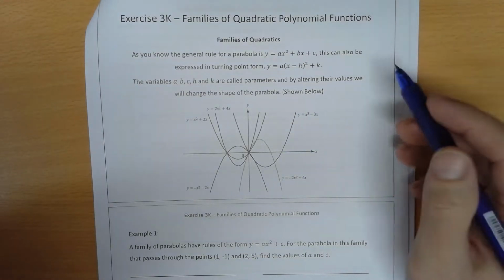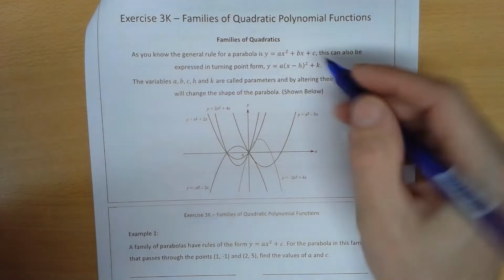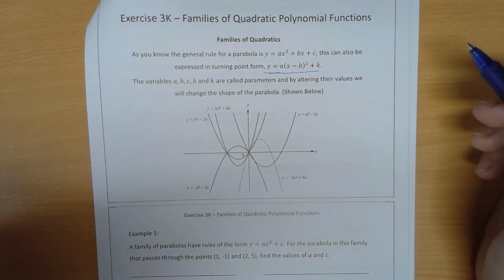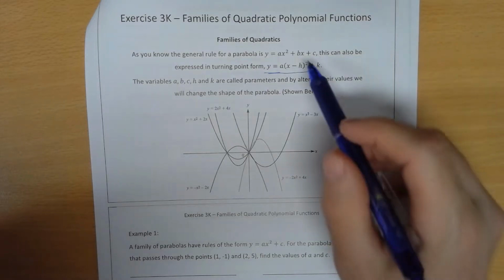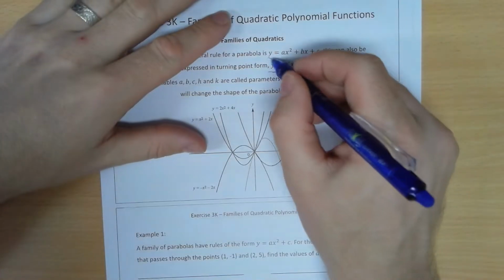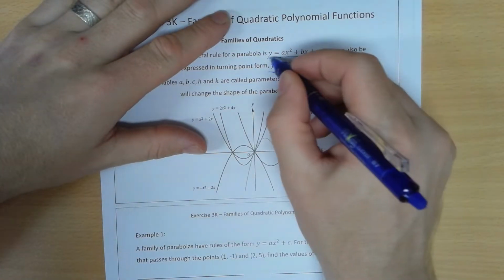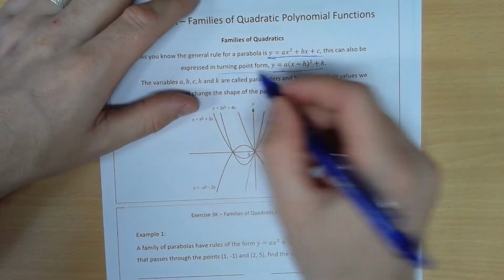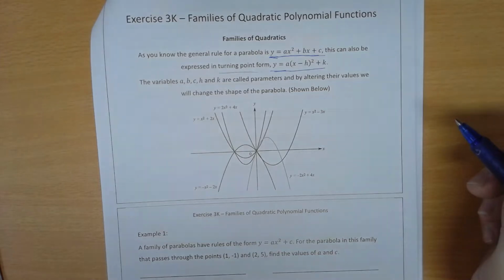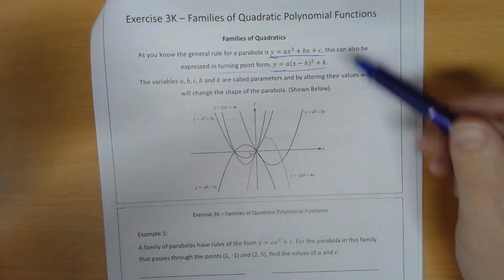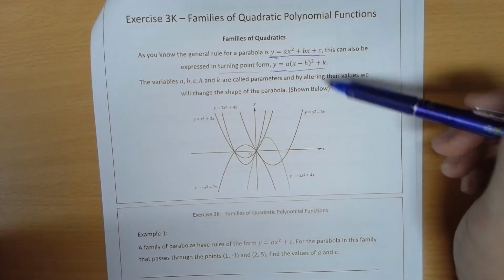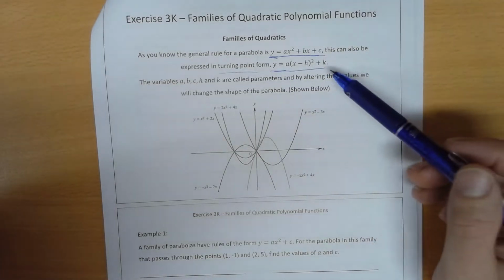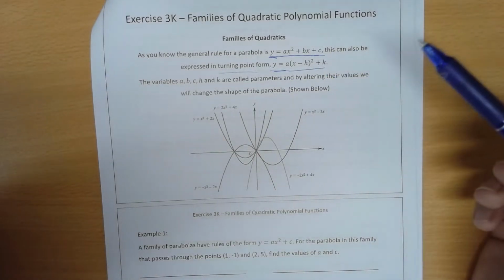And up here, and you've probably seen this before in year 10, we have the equation for a quadratic. So we have the first one here, which is in the general form, and then we have what's called standard form or turning point form. If we can write a quadratic in either of these two forms, it will still appear the same, just changing how it's represented.